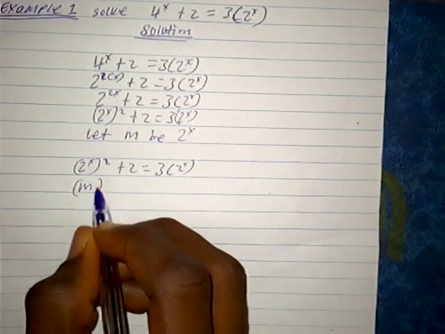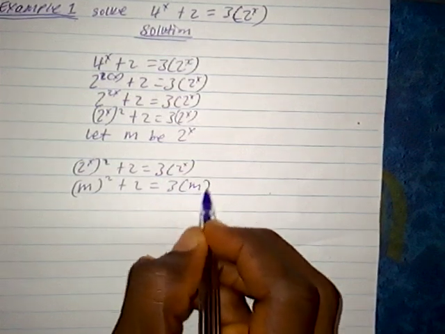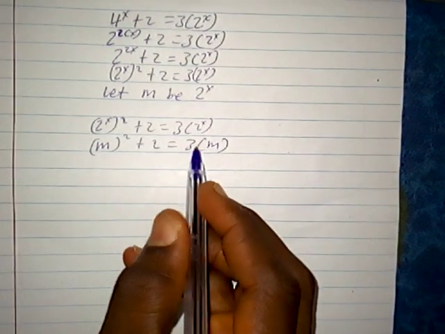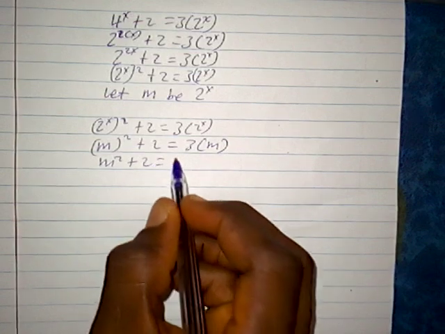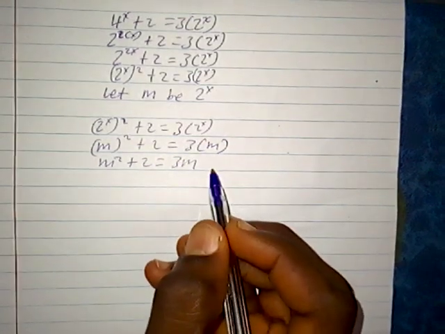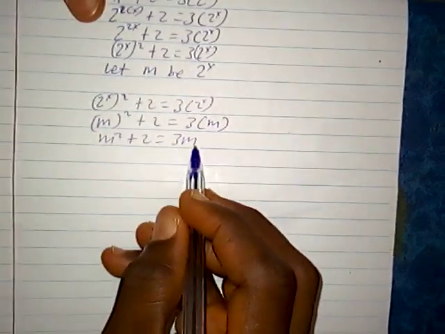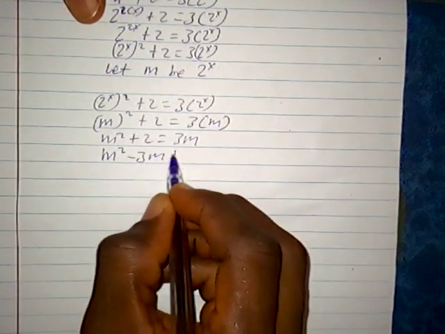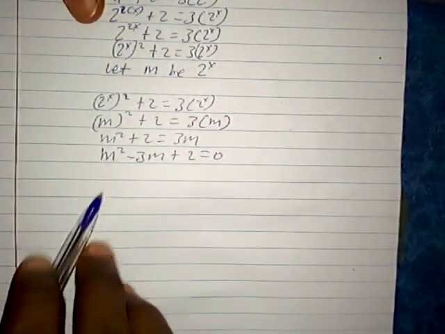So m plus 2 equals 3 times the bracket m, where m is inside the bracket. What's the next step? We say m squared plus 2 equals 3m. Now we have arrived at a quadratic equation. Now we say m squared minus 3m plus 2 equals 0. This is an exponential equation leading to a quadratic equation.